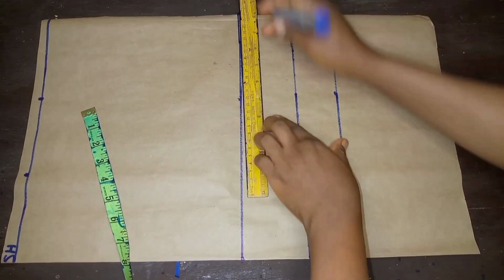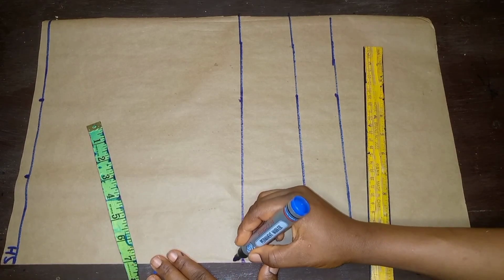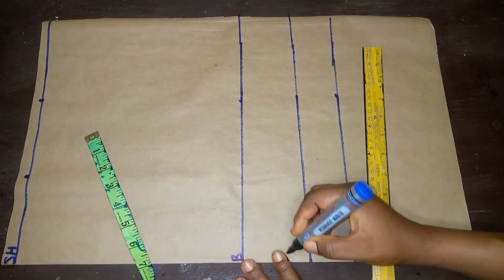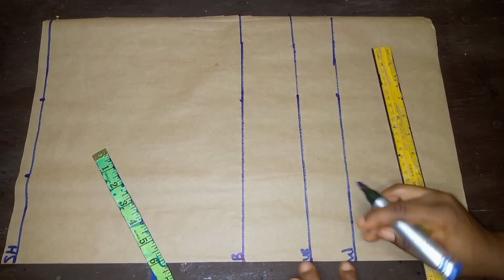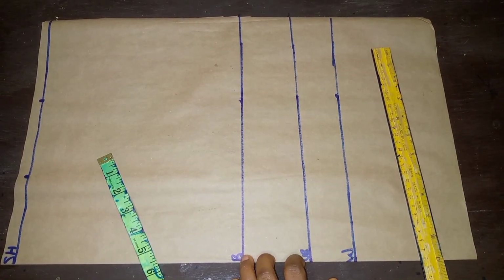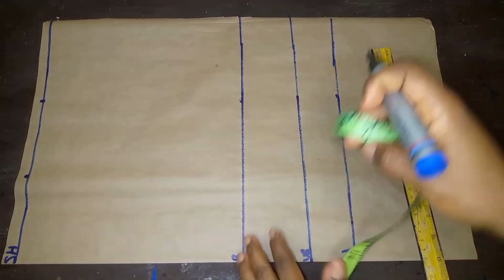Once I'm done with that, the next thing I'll do is to label it so that I will not get confused at any point of this tutorial. So the first line is the bust, the second line is the under bust, and the third line is the waist. So the next thing I'll do now is to impute my dart.